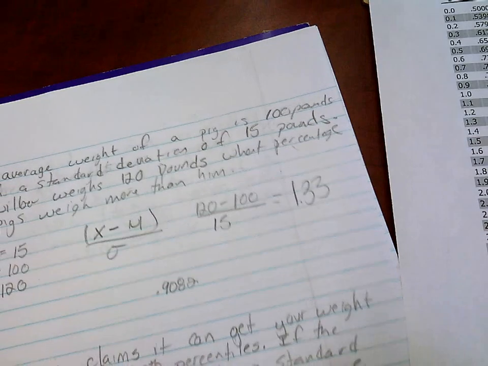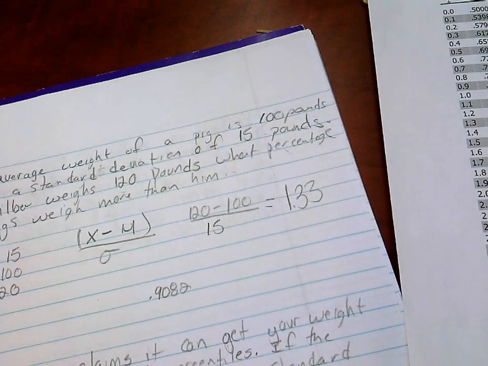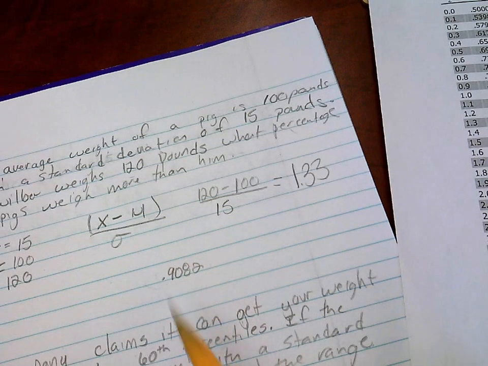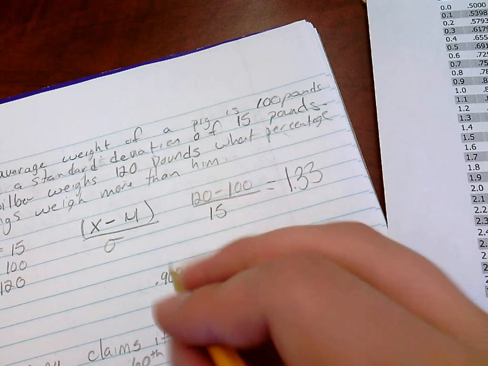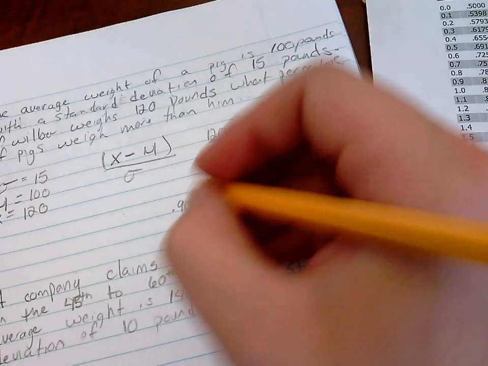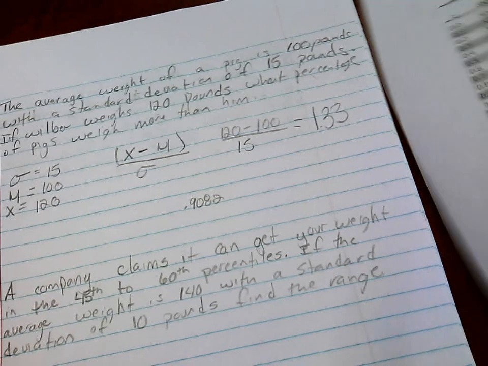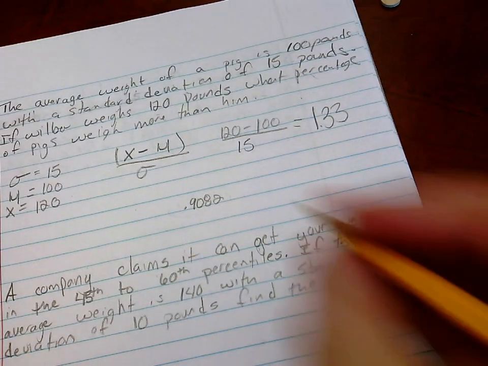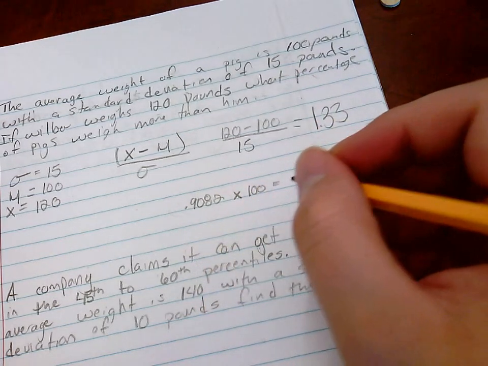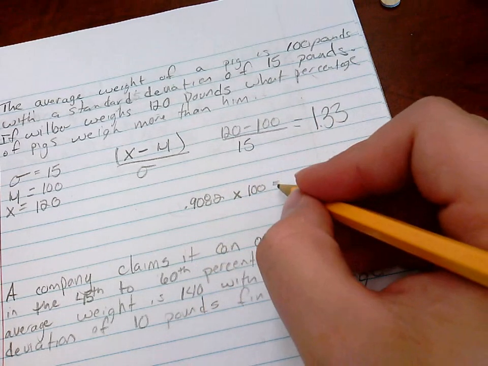0.9082. Now, what we're going to do is figure out what percentage is more than him. First I'm going to convert this into a percentage, and just to explain something for you, whenever you have a decimal, if you multiply that by 100, that gives you your percentage.